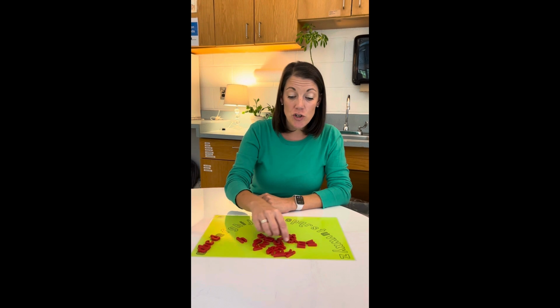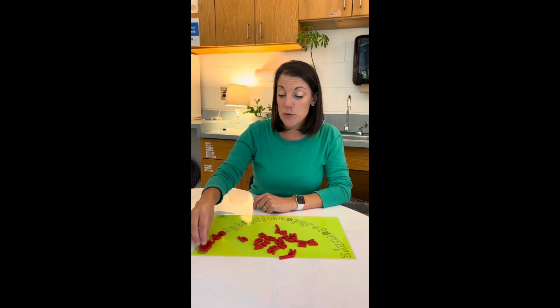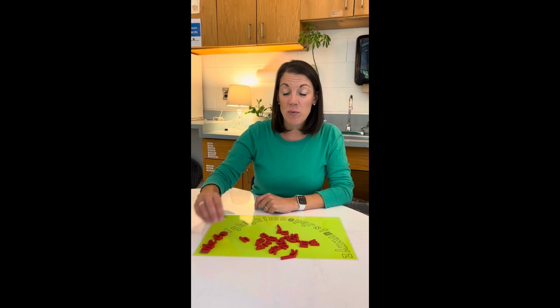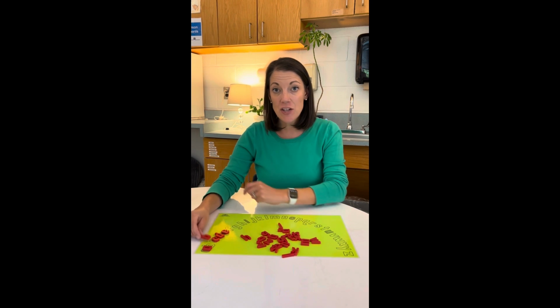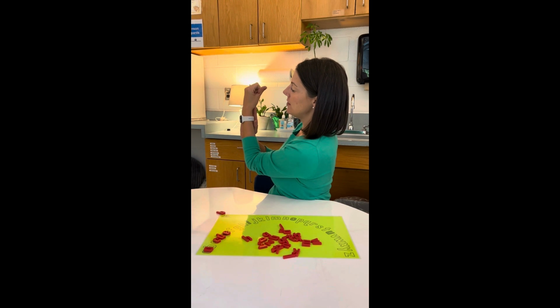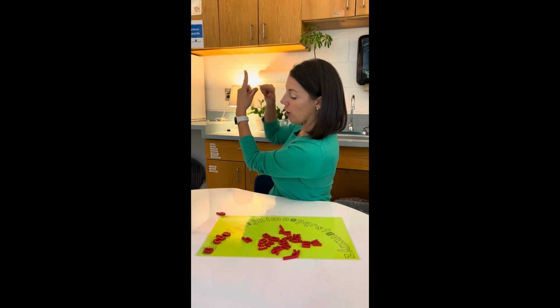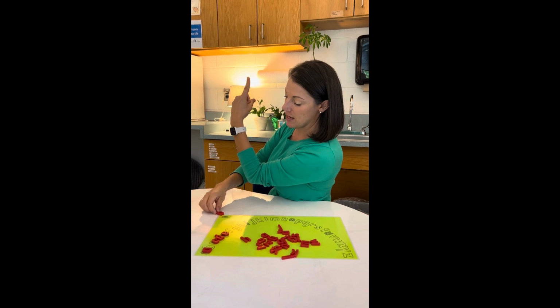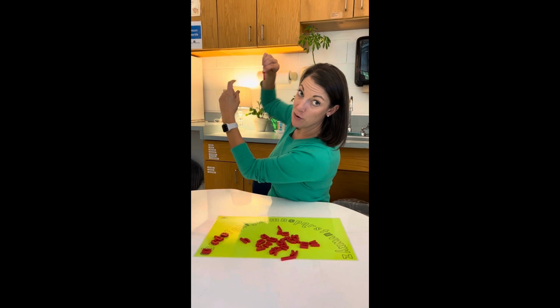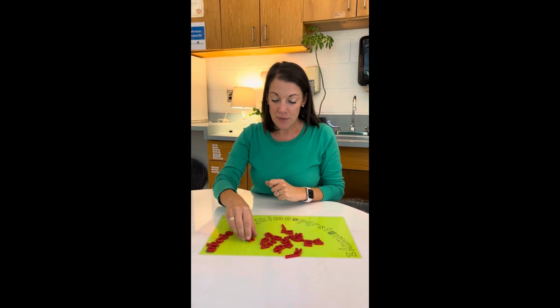Again, making sure to really work on that difference between B and D. One thing we do with the kids is we talk about our B hand, using our left hand in a fist and putting one finger up. You can see my dot for my B hand. And that's a way they can tell the difference between a B and a D.